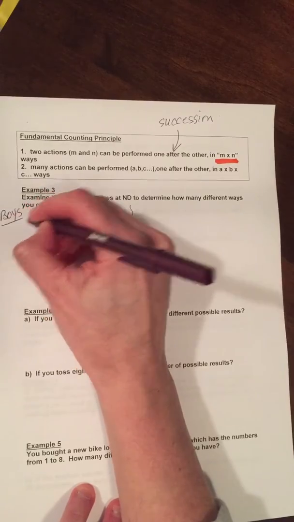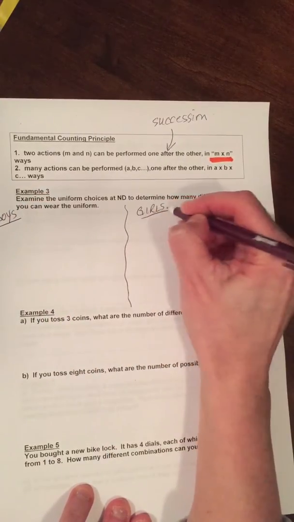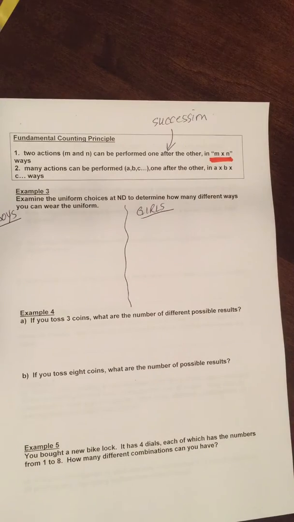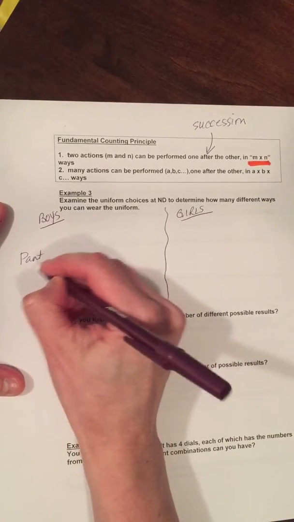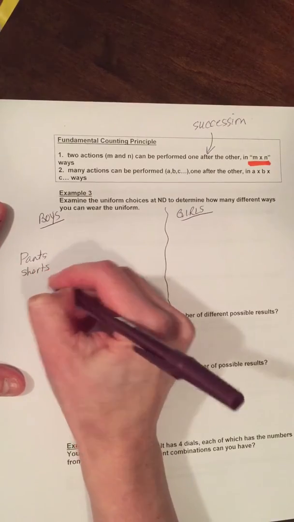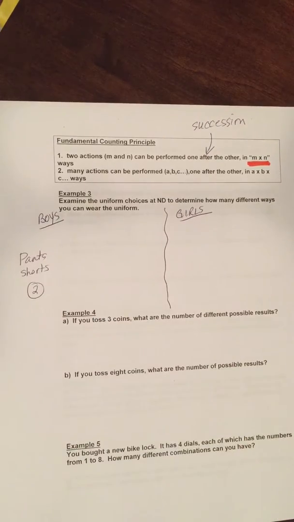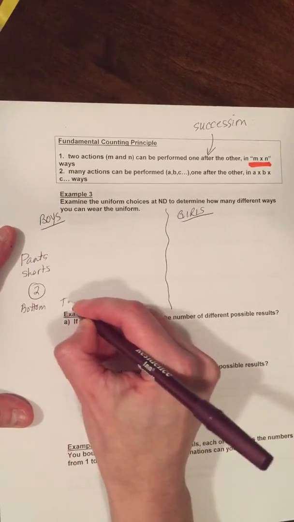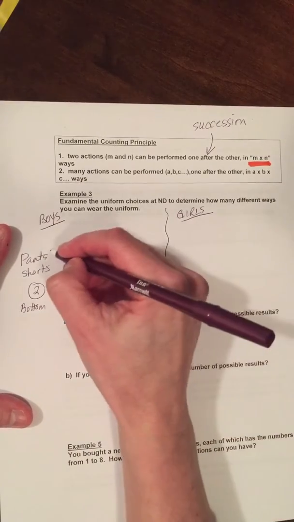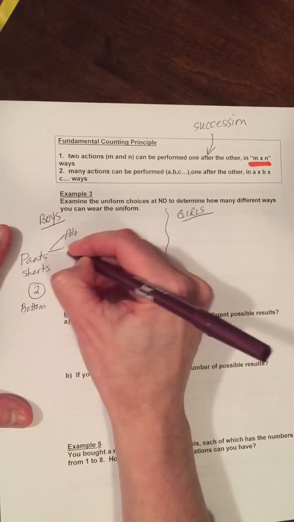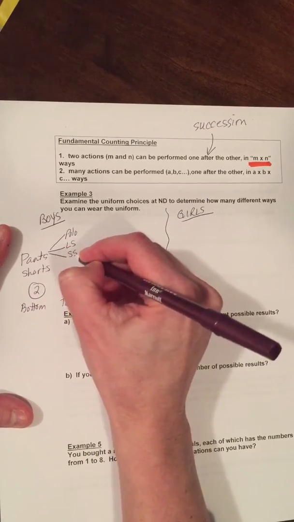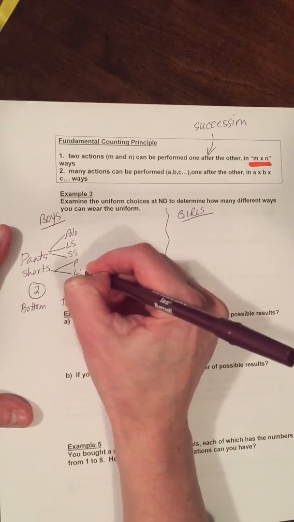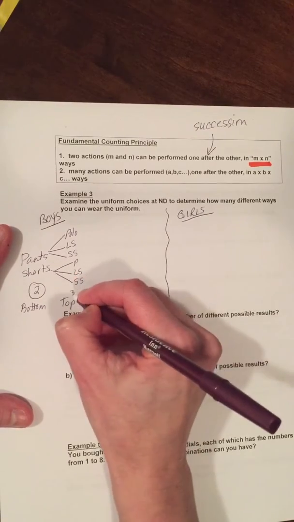Let's call this side boys and this side girls. Well, let's think about the boys' uniform on the bottom, what they can wear on the bottom. They can wear pants or shorts. So for the boys' bottom wear, they've got two choices. On top, let's think about this. They could wear the polo, long sleeve Oxford, or short sleeve Oxford. Polo, long sleeve, short sleeve. They've got three choices.